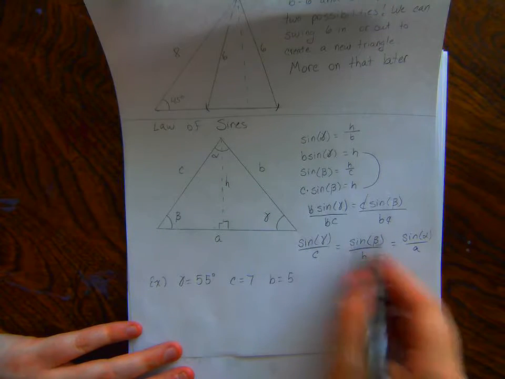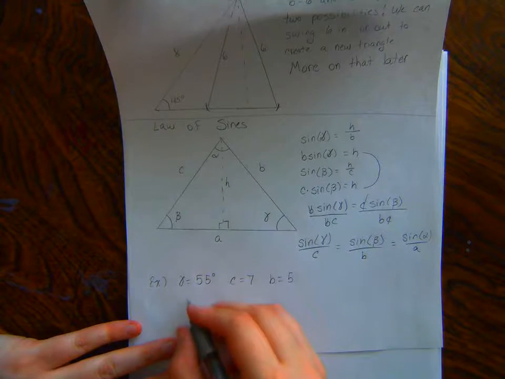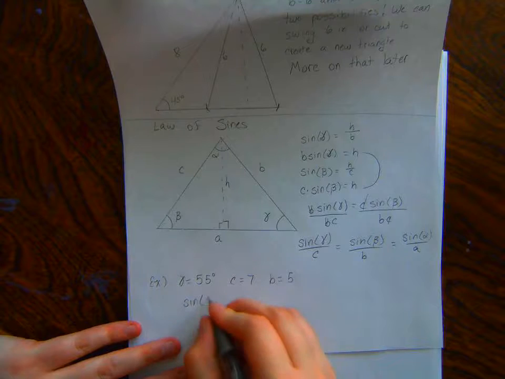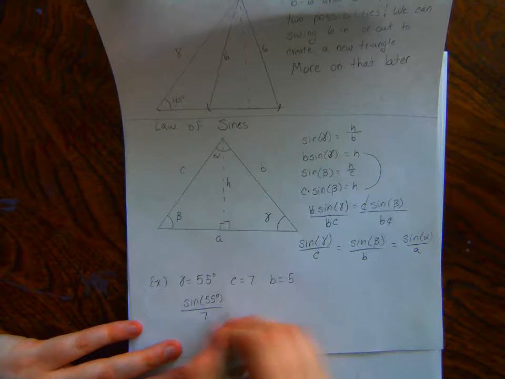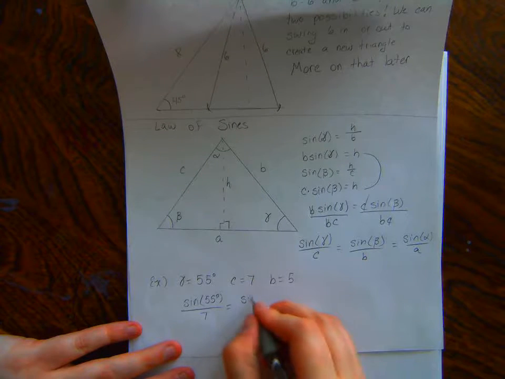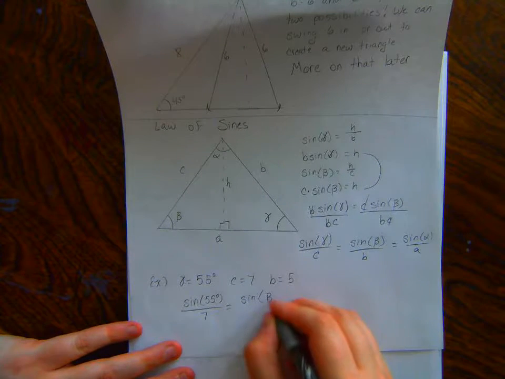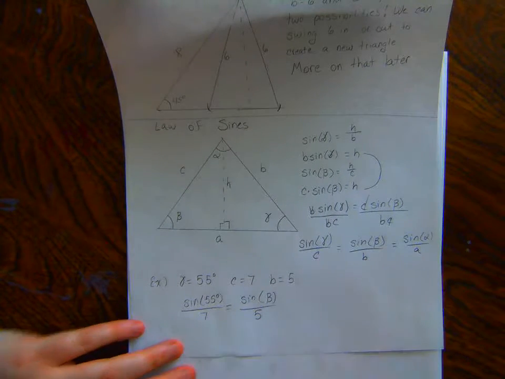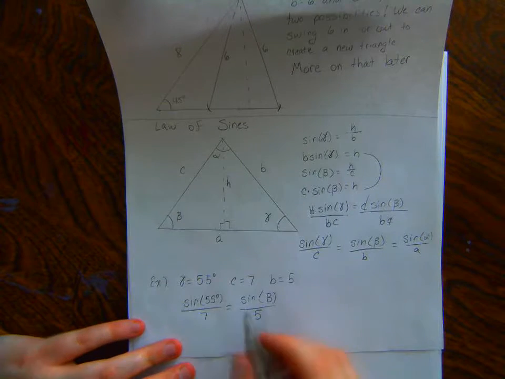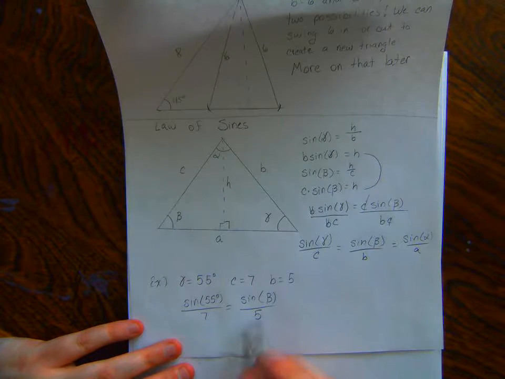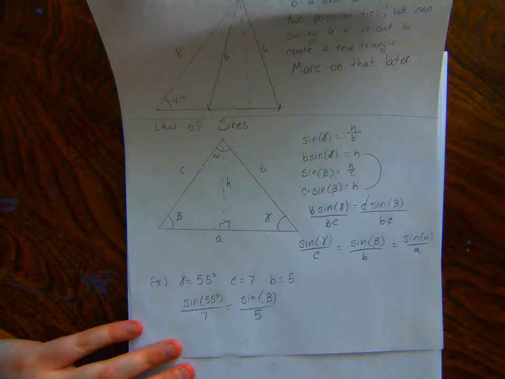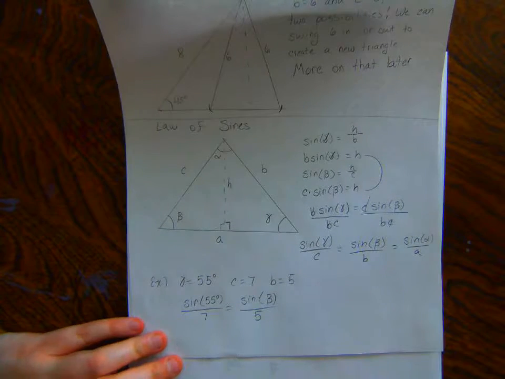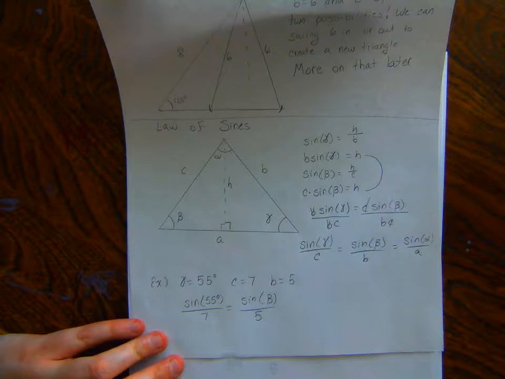Then I could solve for beta, because I would have that sine of 55 degrees over 7 equals sine of beta over 5. Then I would just multiply both sides by 5, then take sine inverse to solve for beta, if possible. Remember, I still have the possibility of having no triangle.